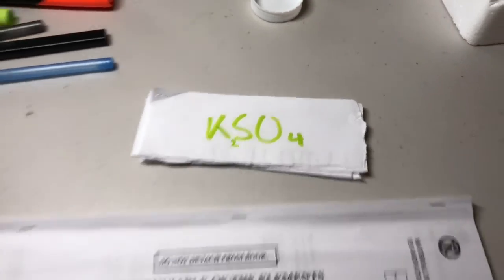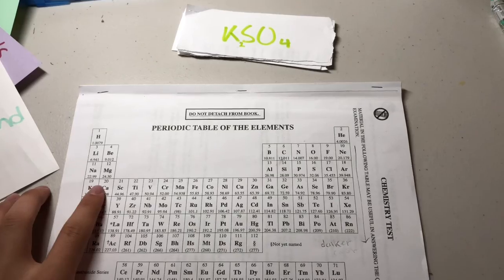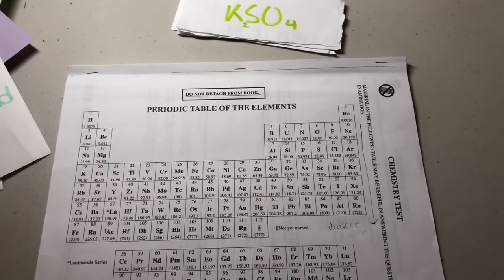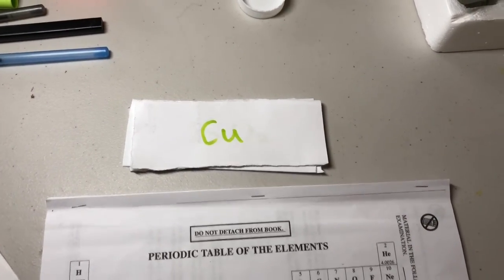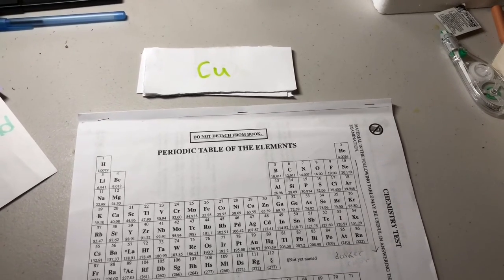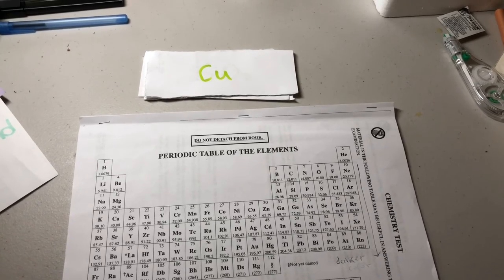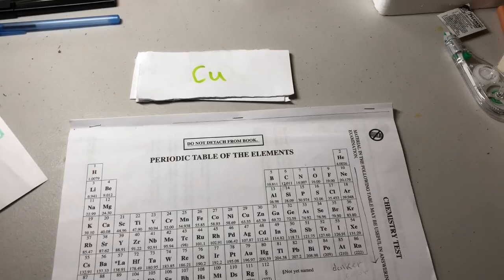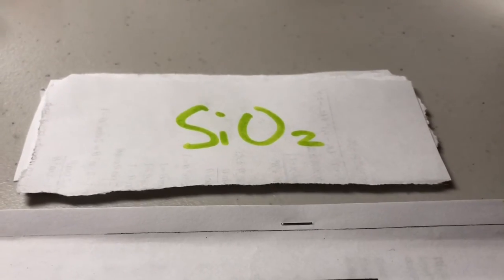What about K2SO4? Well, K is on the left side of the periodic table, and SO4 is a nonmetal. So it must be metal and nonmetal, which is ionic. All right, this one may be tough. What about copper? Well, copper on the periodic table is in the middle and is also a transition metal. And metallic bonds are bonds with only metals, so this must be a metallic bond. You are correct.